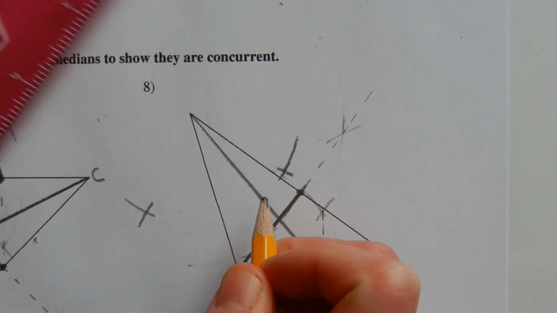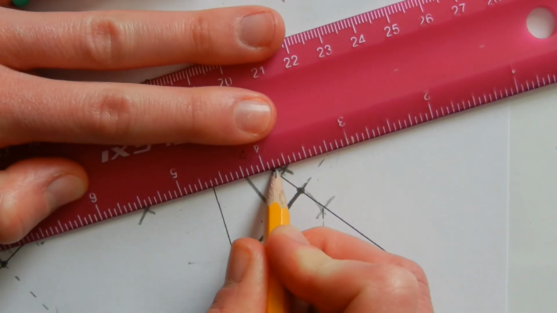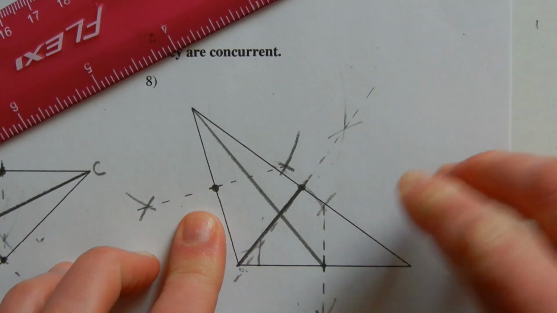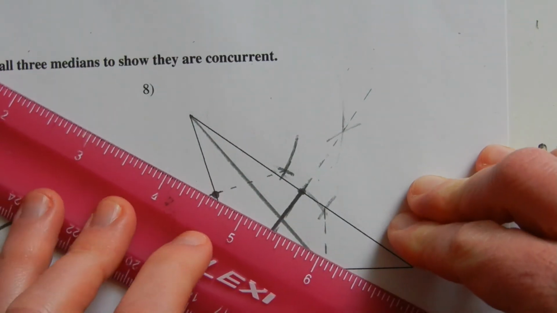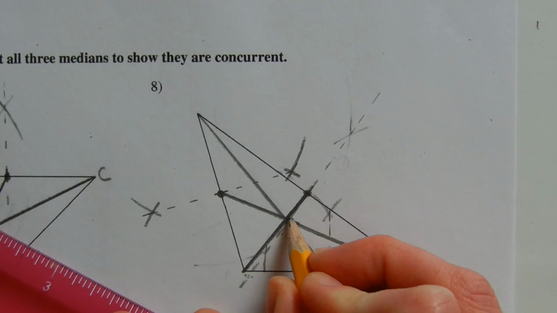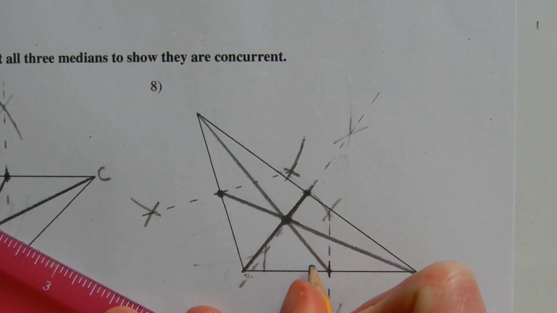Now I'll connect the points that the intersections create to form that perpendicular bisector. Now that I have the midpoint of that side, I'll connect it to my vertex. And you can see that all three medians intersect at that same point and are therefore concurrent.